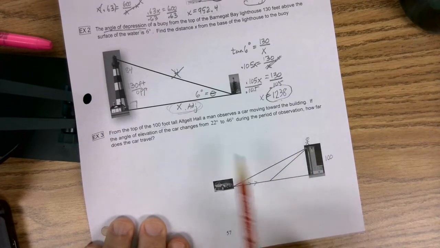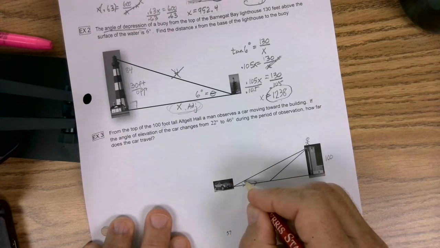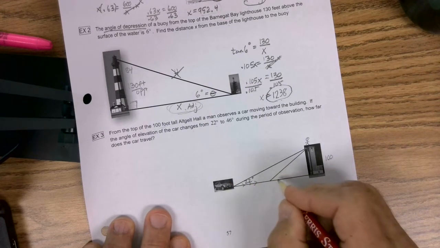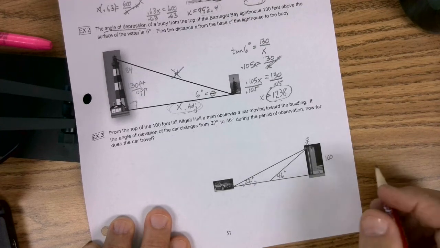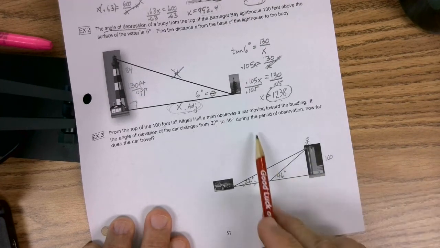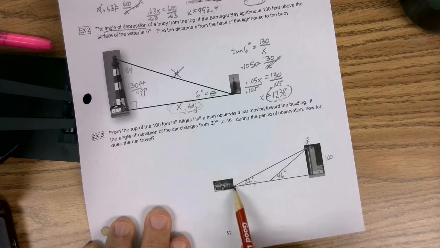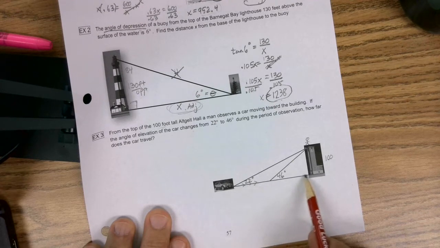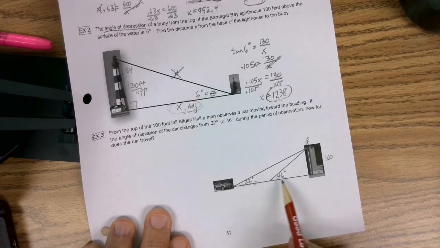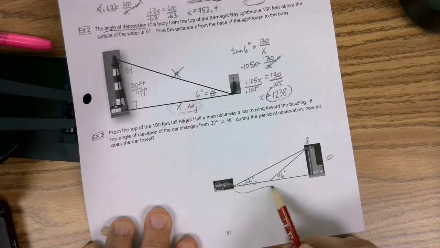If the angle of elevation of the car changes from 22 to 46, so that means this little sliver, 22, and then as he gets closer or she gets closer, it's 46 degrees. During the period of observation, how far does the car travel? So if you think of this, we've got two different distances here. So what we're going to do is figure out what this is.